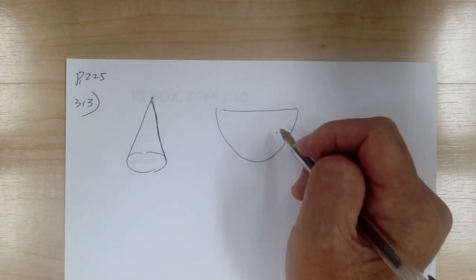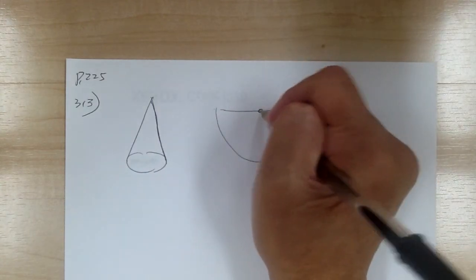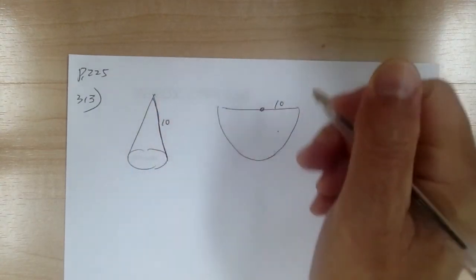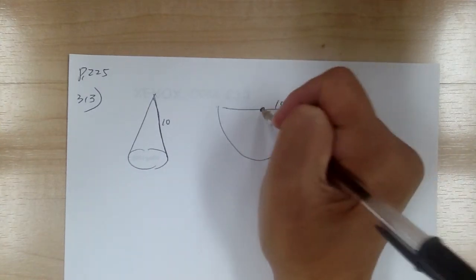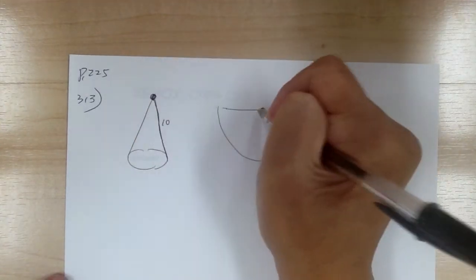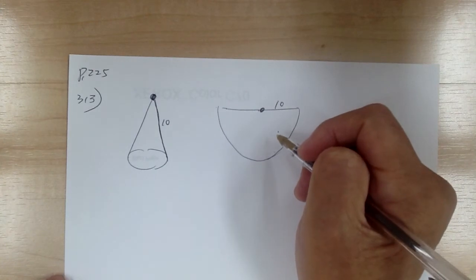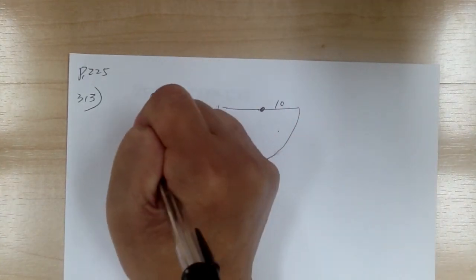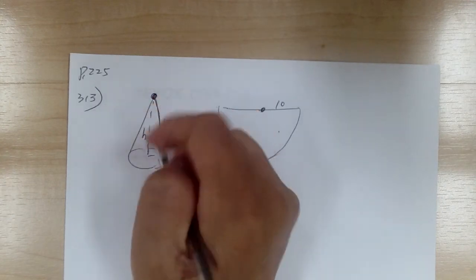And what is the altitude? Okay, so radius is 10. So that means this is 10. So this point is this point right over here. Okay, so here's the H, and here's the R.